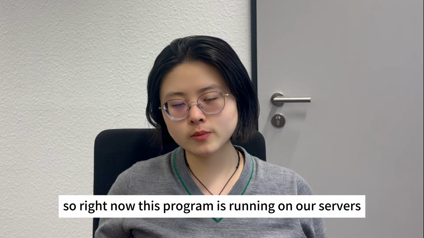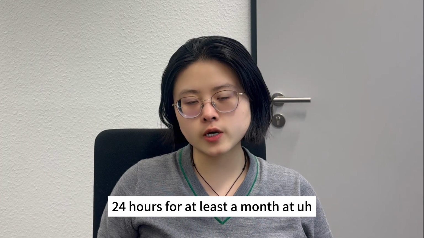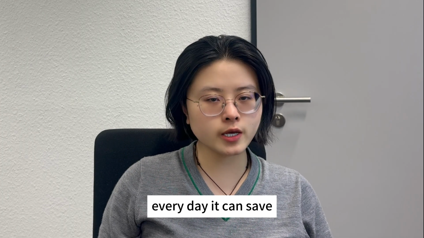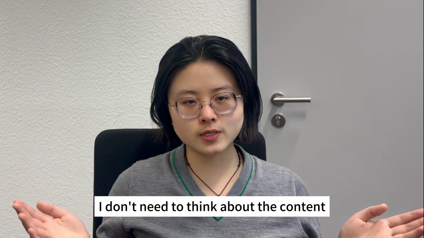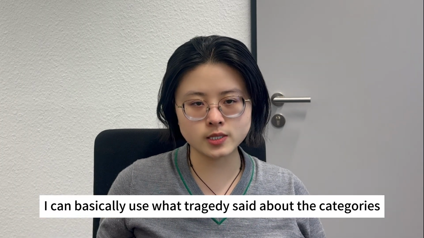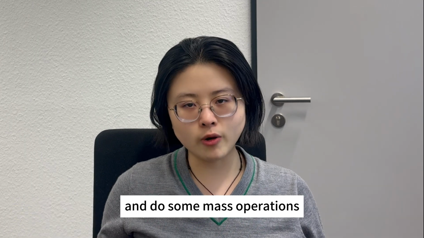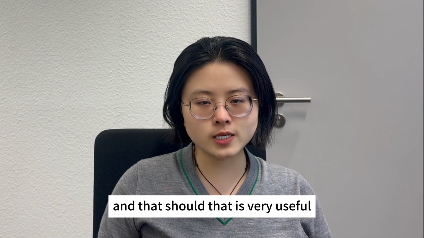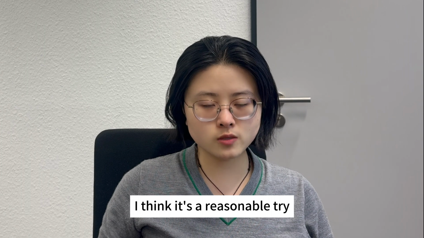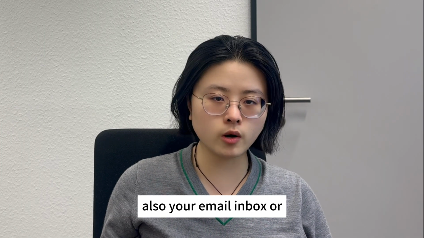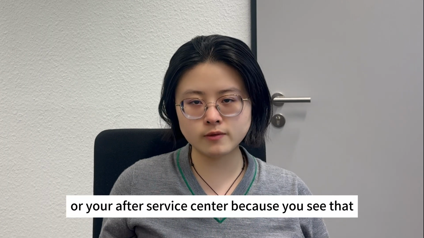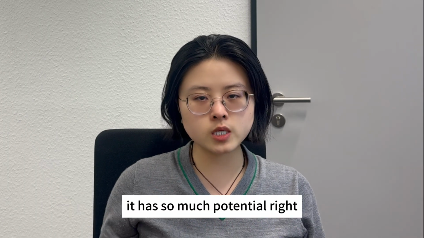So right now, this program has been running on our servers 24 hours a day for at least a month. Every day, it saves me about 30 minutes because I don't need to think about the content. I can basically use what ChatGPT says the category is and do some math operations, and that is very useful. I think it's a reasonable try to integrate this functionality into your email inbox or your after-service center, because you see that it has so much potential, right?